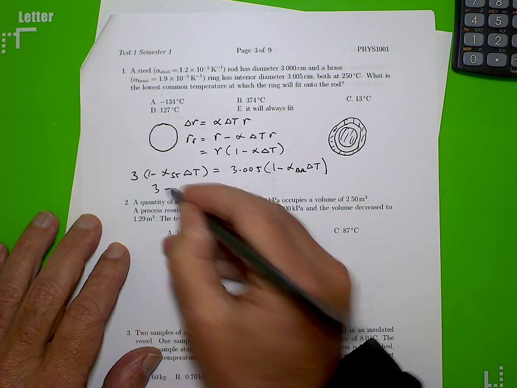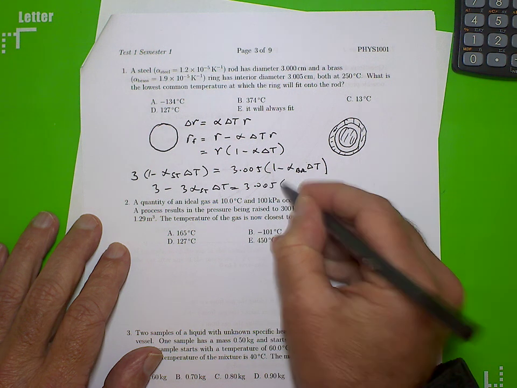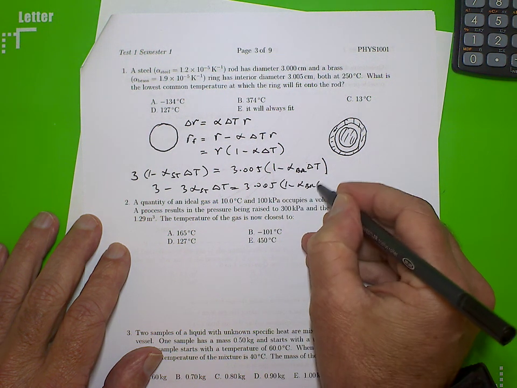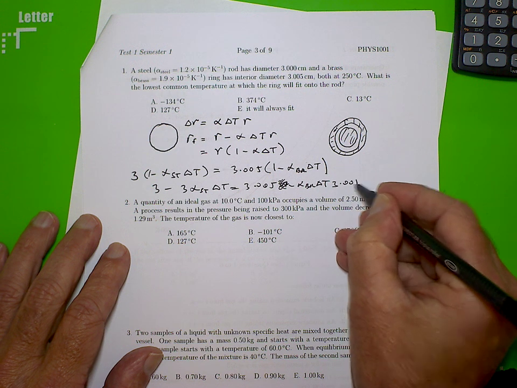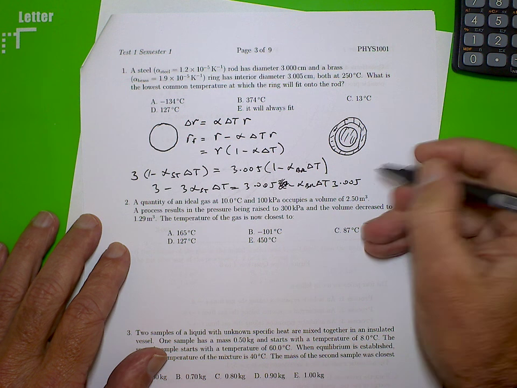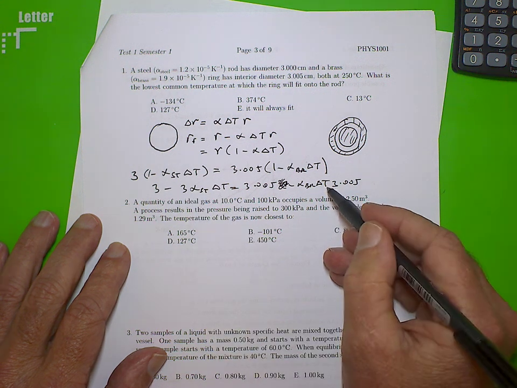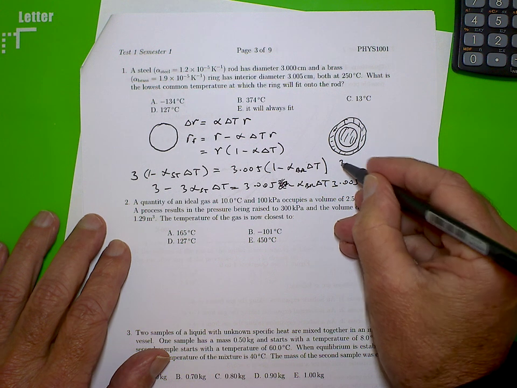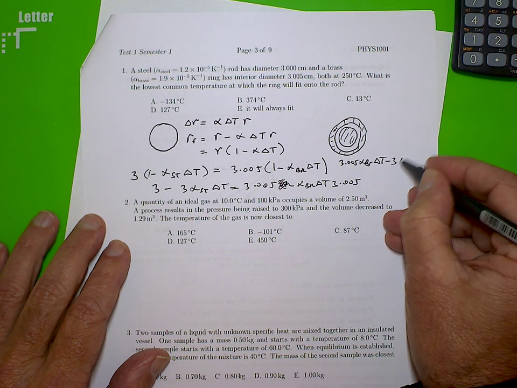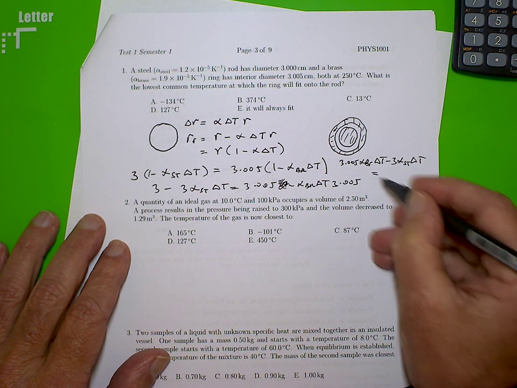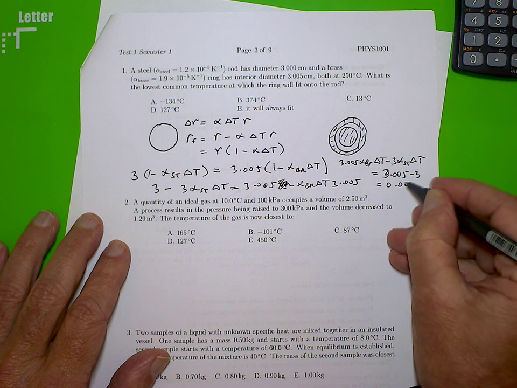So 3 minus 3 alpha steel delta T equals 3.005 times 1 minus alpha brass delta T. And what we're going to end up with by a bit of rearranging is 3.005 alpha brass delta T minus 3 alpha steel delta T is equal to 3.005 minus 3, which is equal to 0.005.